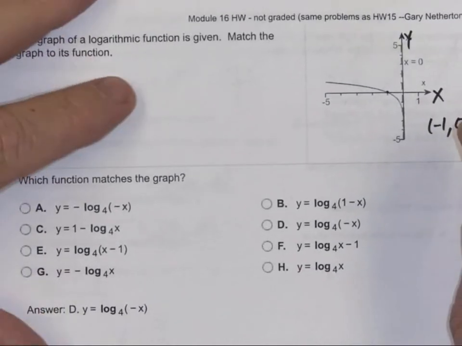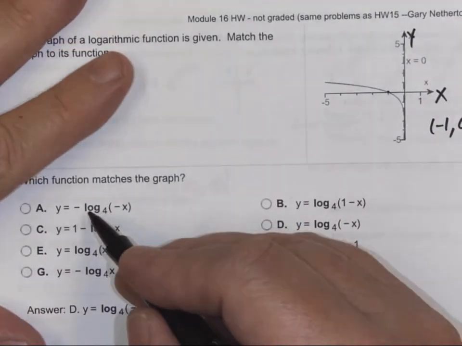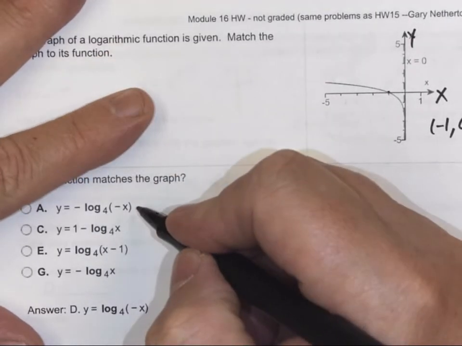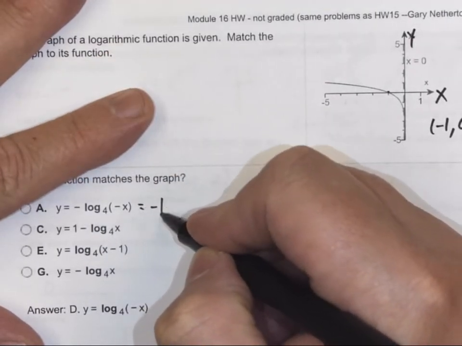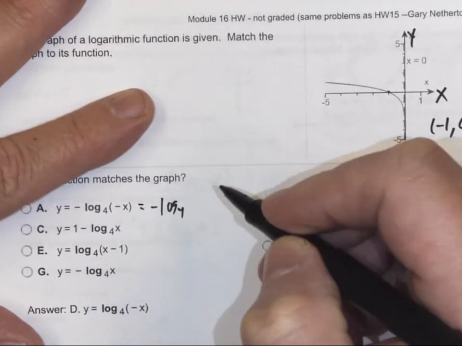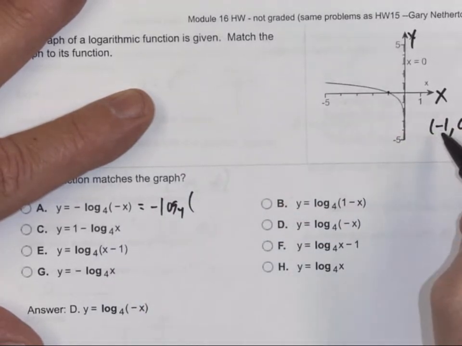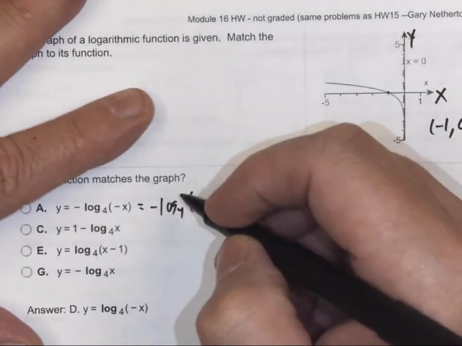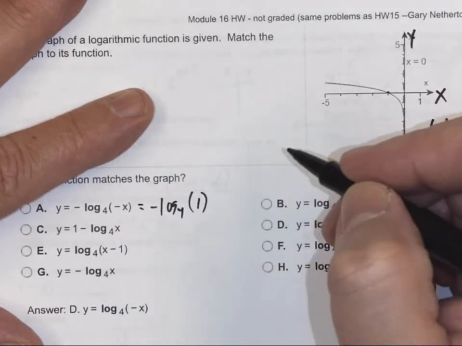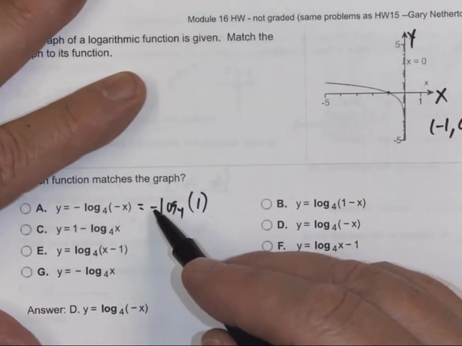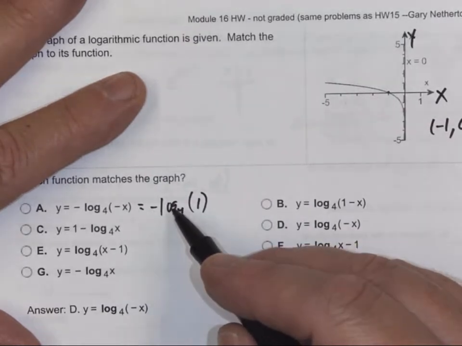For instance, A, if I plug in -1 for x, so I have negative log base 4 of negative x, and x is -1, so it's really 1. The negative log base 4 of 1.